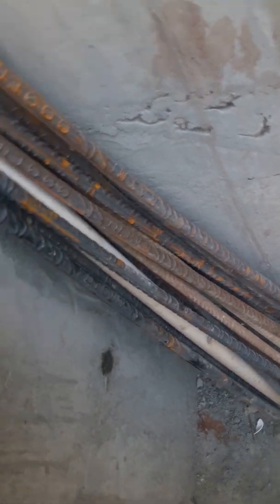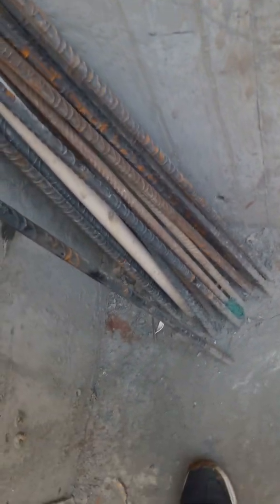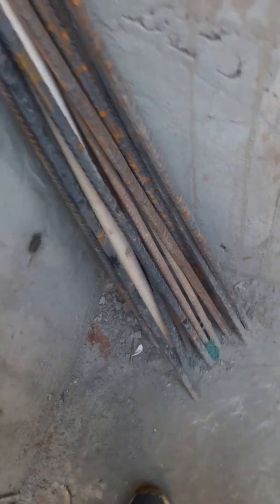So you can see some of the reinforcements are kept here for sizes. You can see these. And if I show you the column, these are the columns. You can see the column here.